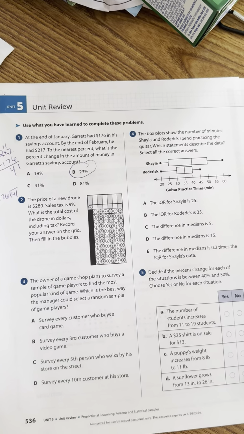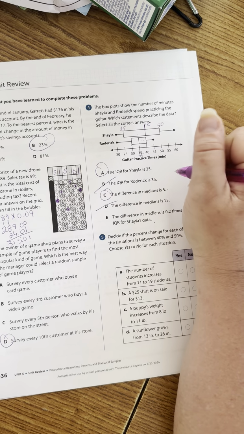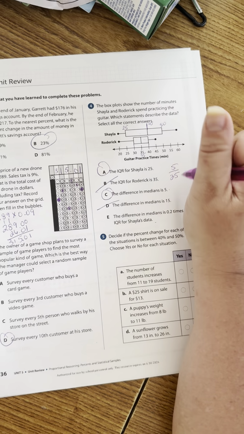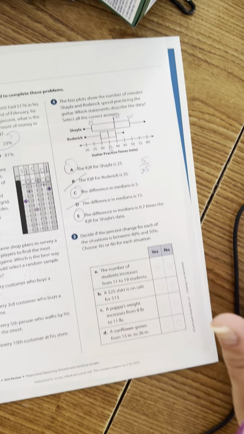We haven't talked about this too much. So basically, you'd be taking the median divided by the interquartile range. That one is correct.